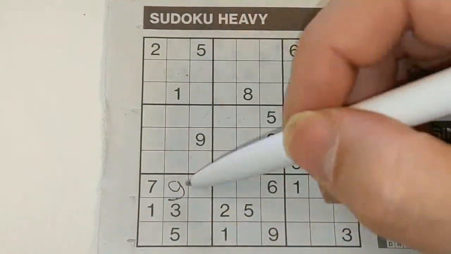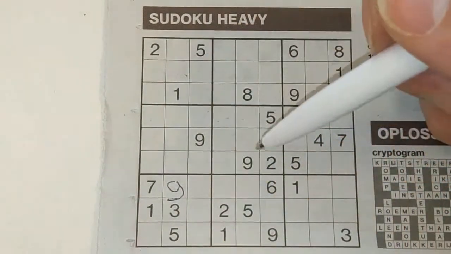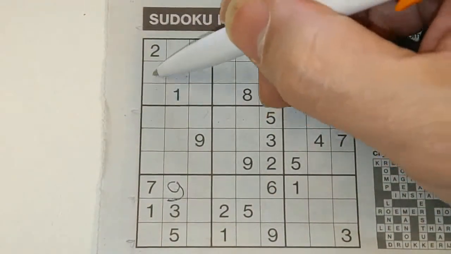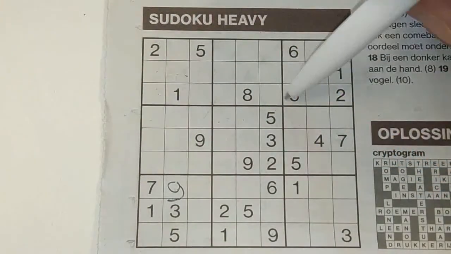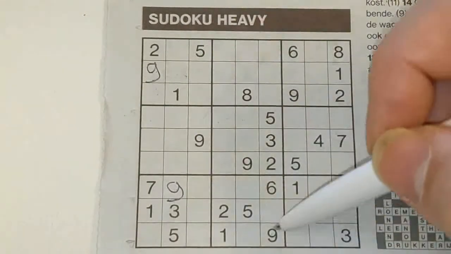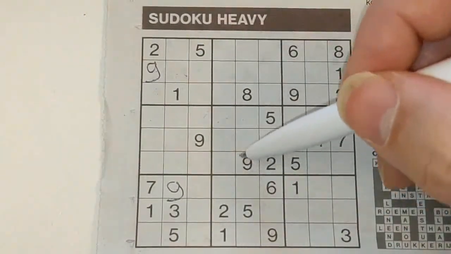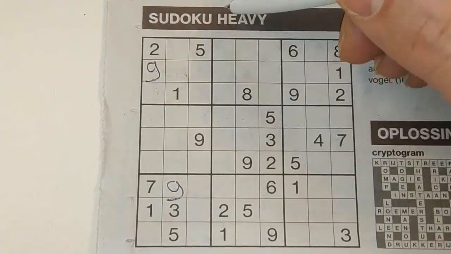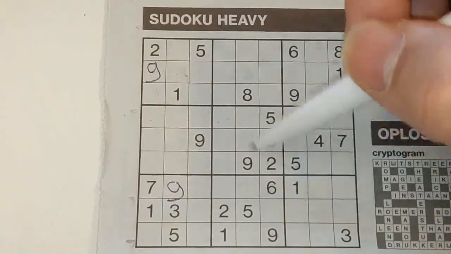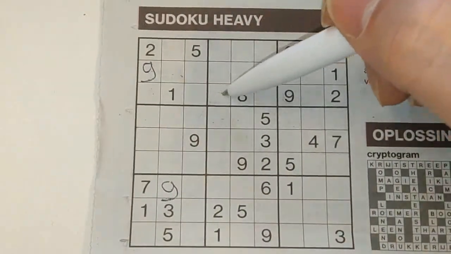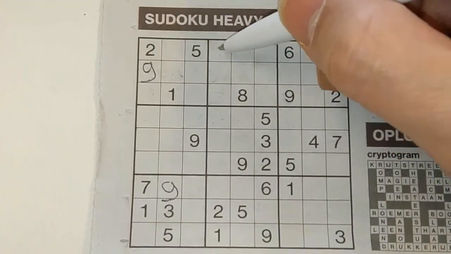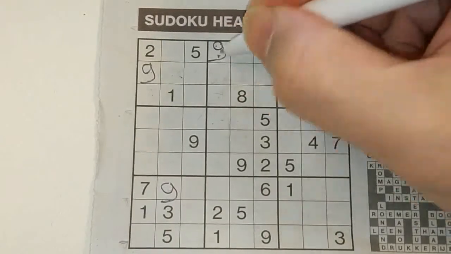9 in the third column, 9 in the second column. So in the first column, the only 2 places for 9 should be here or there, but I see a 9 here, no 9 there, so the 9 should be here. 9 in this column, 9 in the middle column, so in the column next, the only 3 places for 9 are here, here or there. But I see a 9 here, no 9 there. I see a 9 here, no 9 there. So the only place for the 9 should be here.